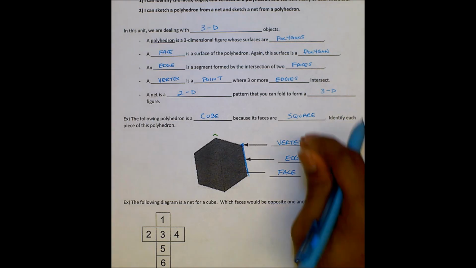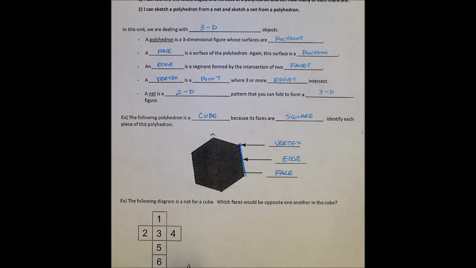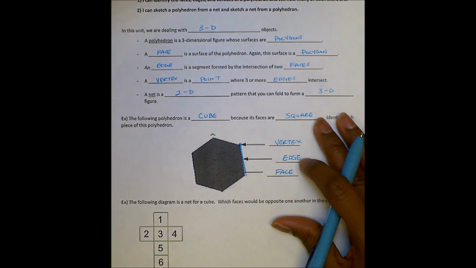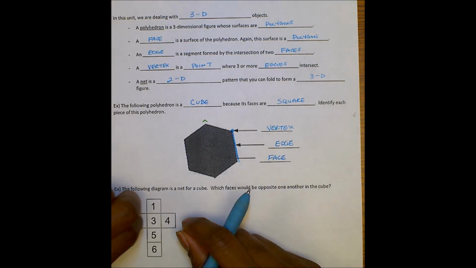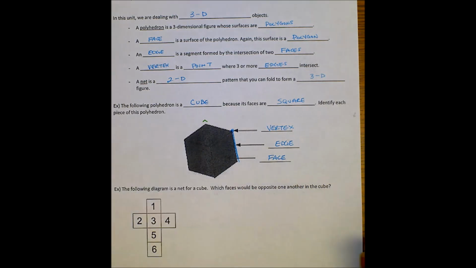Okay, now you'll see here that we have a net here, and we can actually use this diagram to make a cube. So what you have to practice doing is visualizing these two-dimensional figures being three-dimensional figures. So I could fold that up, fold this up, fold this up. The 6 would be on top. So take a second look at that and see which faces would be opposite of each other.